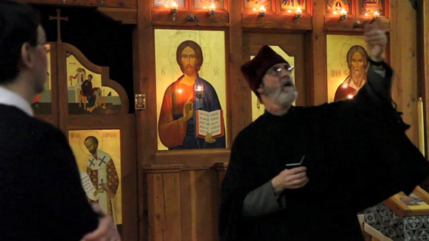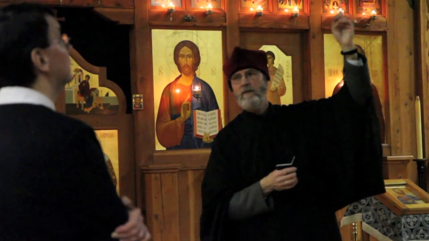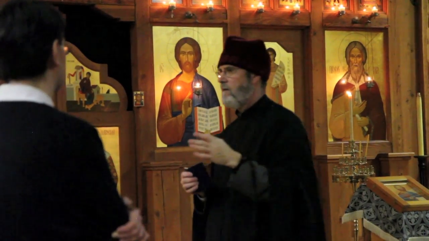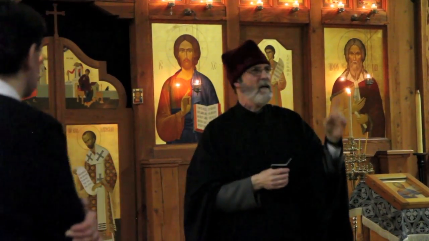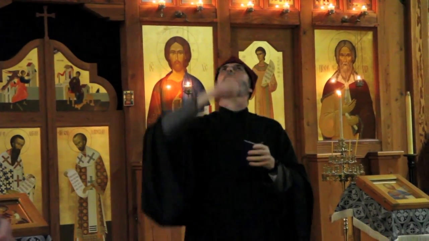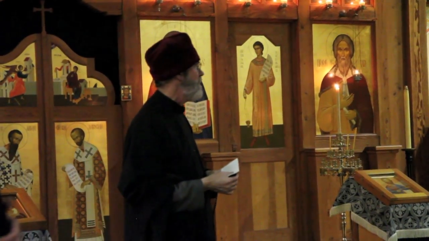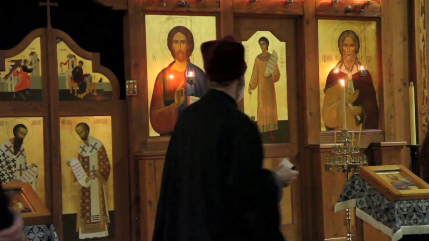Sometimes it's quite customary, if you have 12 of these, to put 12 apostles on the outside and 12 prophets on the inside. But I'm trying to emphasize in the program the cosmological, because we already have the prophets in the Iconostasis.